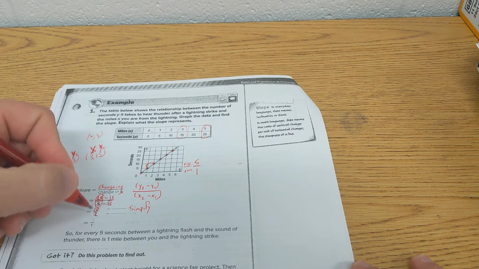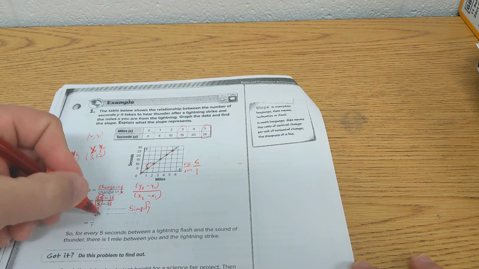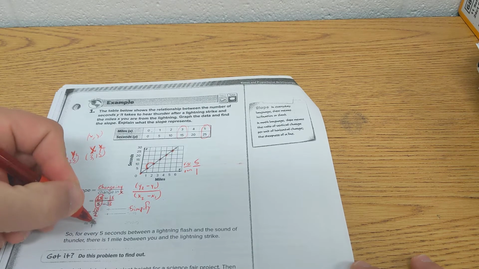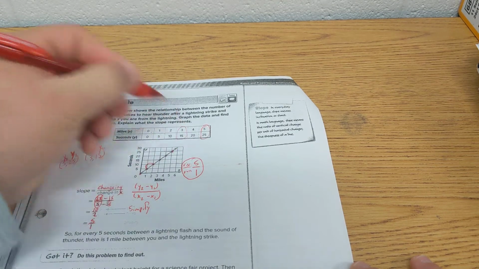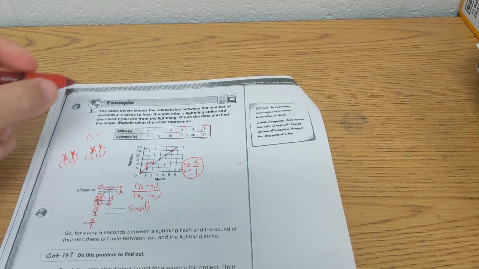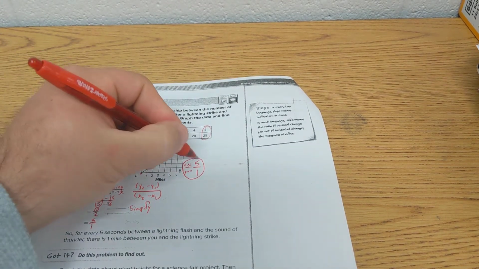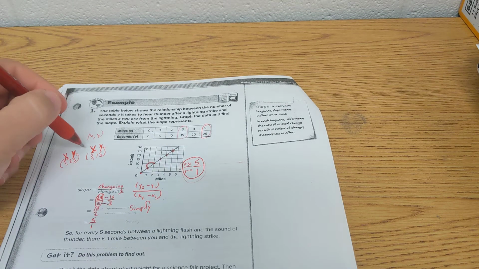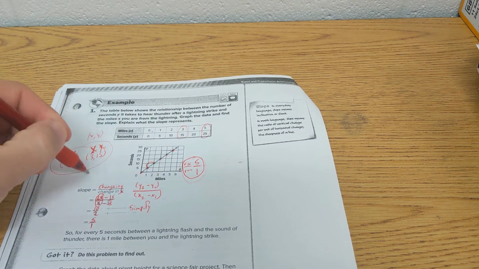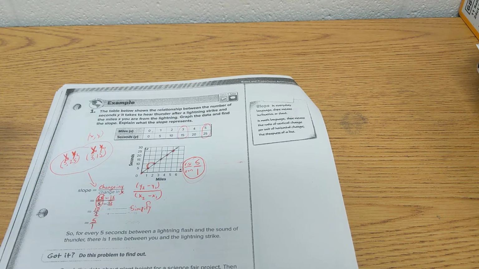So 2 is a common factor. Divide each of these by 2, and it's going to give you 5 to 1, which is exactly what we did with the rise over run. Now, if you have a graph, this is the easiest and fastest. If you do not, and it gives you just 2 points, that's what we're going to have to do.